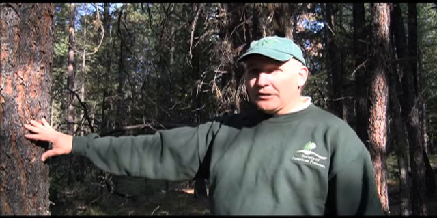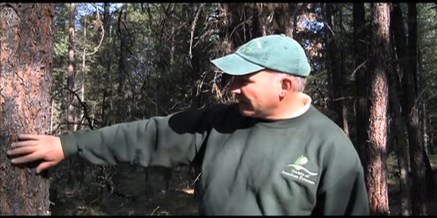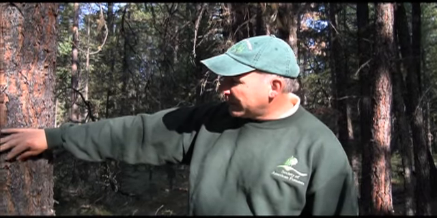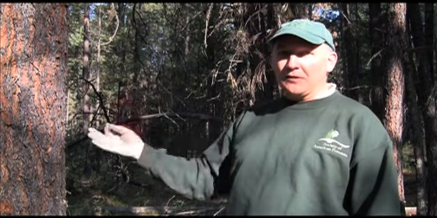So when beetles attack trees, they'll produce pitch, which is purely a defensive compound. And right here by my finger, you see this little blob right here. We can break it off. It's this sticky, gooey, resinous material. It's full of terpenes and phenolics, which are actually toxic to insects. So it's purely a defense mechanism. A lot of people call it sap, but it's not. Sap is what the tree uses to keep itself alive, water and sugar, etc. This is purely a defensive mechanism.